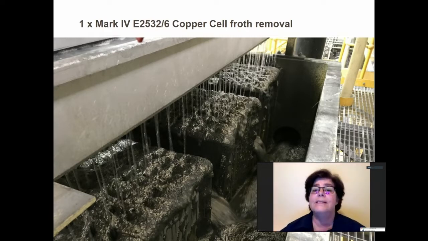The Jameson cell is exceptional at recovering gold due to the high collision efficiency. With the high SG of gold, particles are not able to avoid the bubbles as they might in other technologies, because they're pummeled with bubbles as they pass through the downcomer.